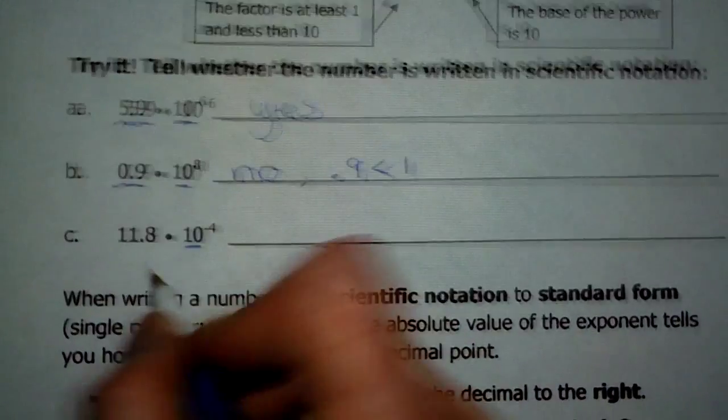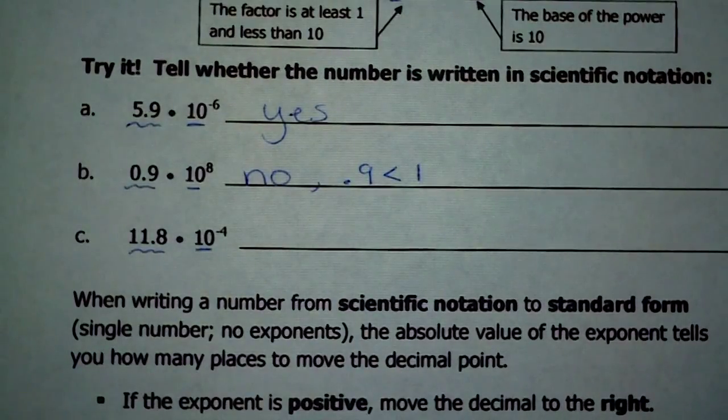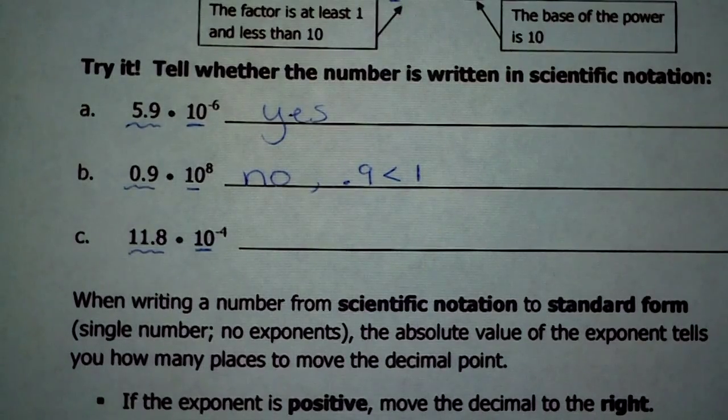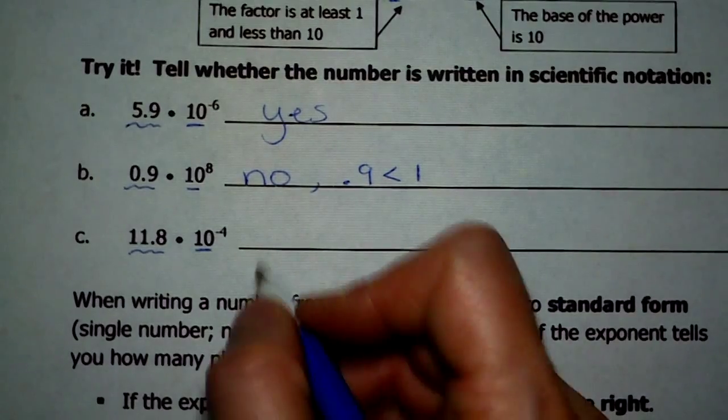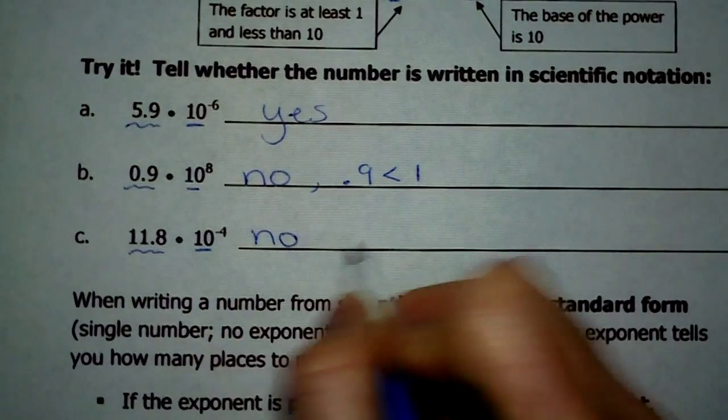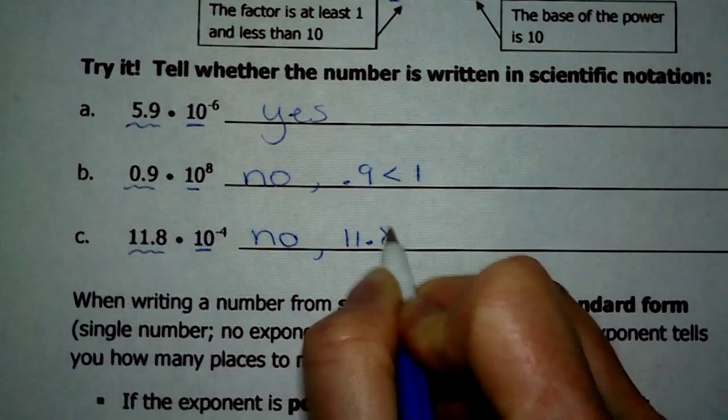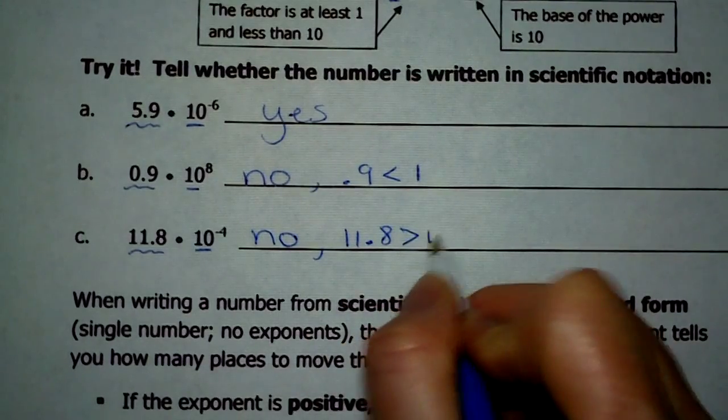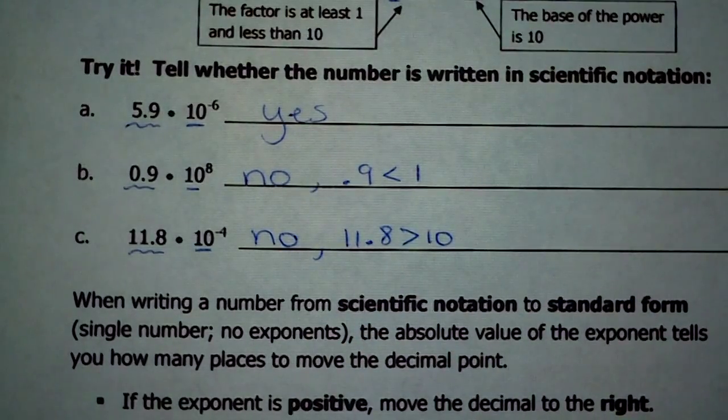And this last one here, I have 11.8 times 10 to the negative 4th. 11.8, that is greater than 10. Oh my goodness, I'm sorry, it's greater than 9 actually, because it has to be less than 10. So 11.8 is not less than 10, so I'm going to say no. 11.8 is greater than 10. That's not okay. It can't even be equivalent to 10.